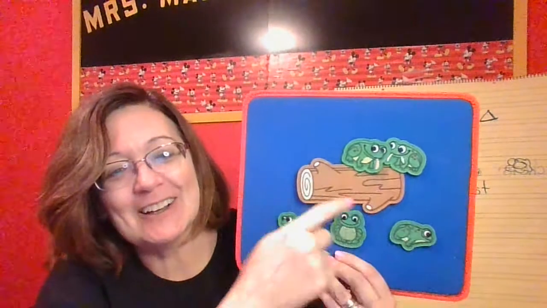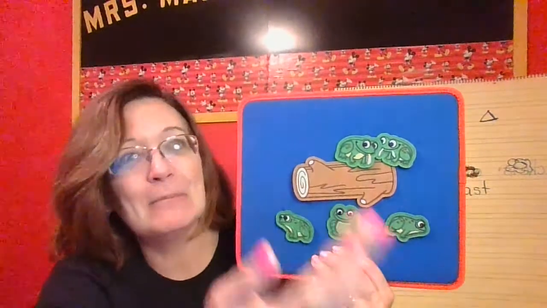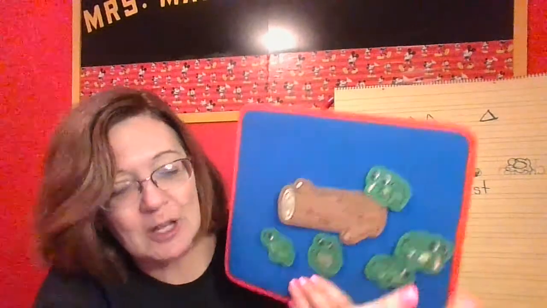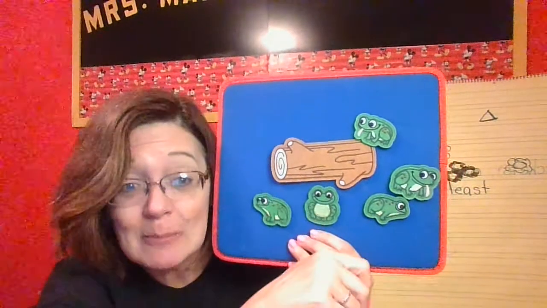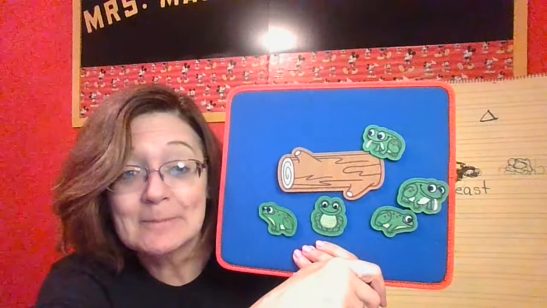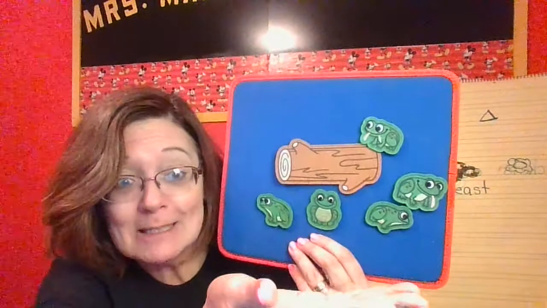Little speckled frogs sat on a speckled log, eating some most delicious bugs. Yum, yum. One jumped into the pool where it was nice and cool. Now there's glub, glub. 1. That's it. 1.